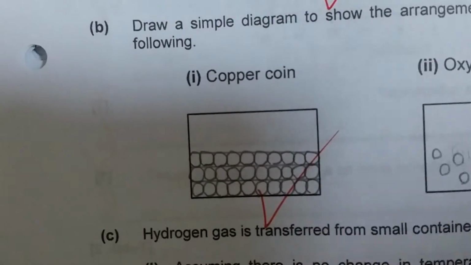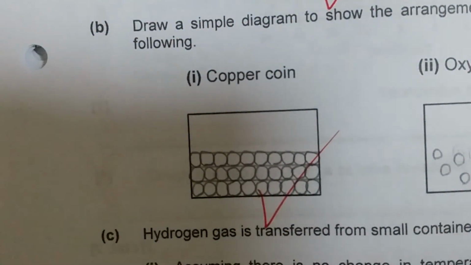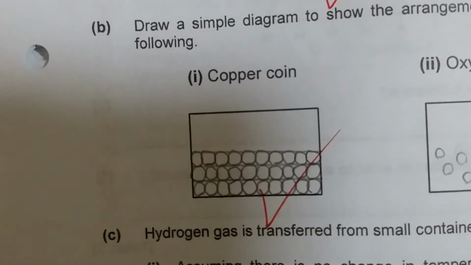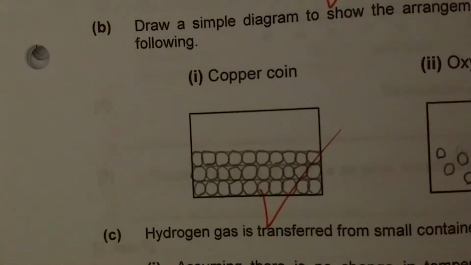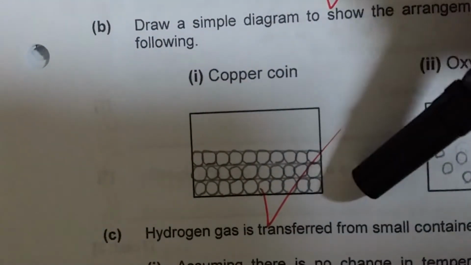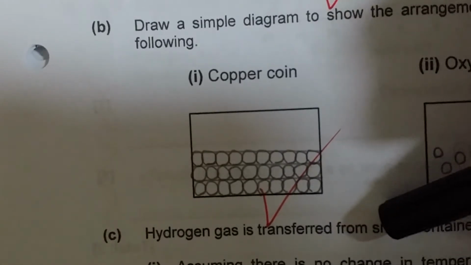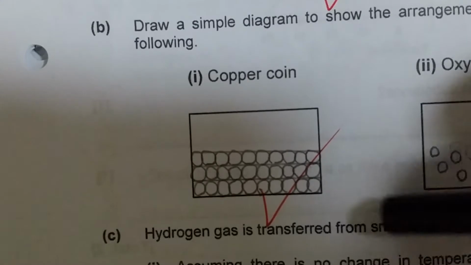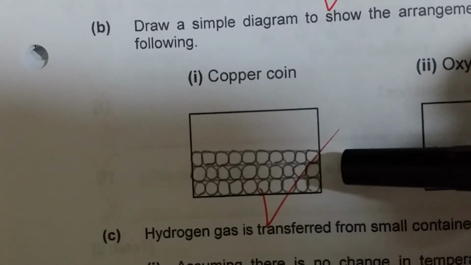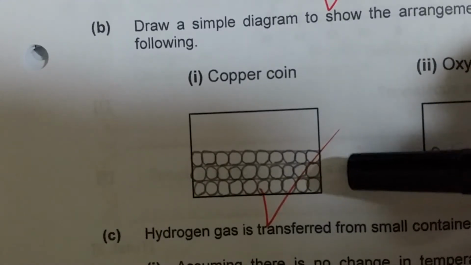Another student, this is also acceptable because I understand that it is really inconvenient for you to fill up the whole container, so you just show me 3 rows will do. In this case, the student never even drew the grid. He just indicated 3 rows over here, which guided him to draw the particles correctly.